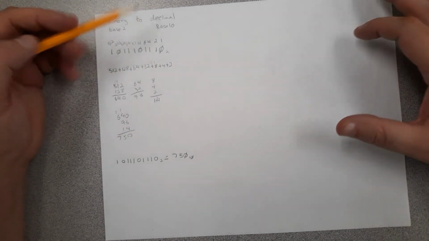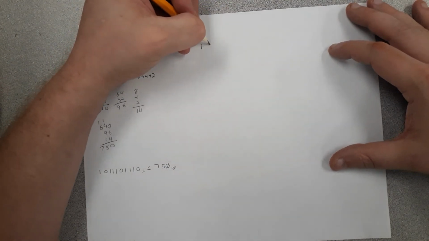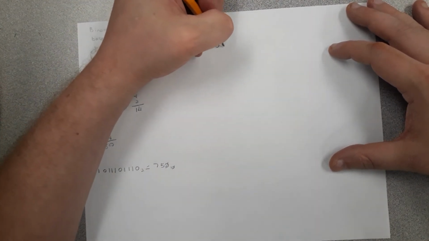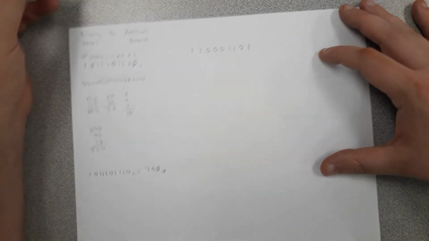Go ahead and go through this again one more time with another random number. And you'll notice I always start with the number 1, because if it's starting with a 0, then it doesn't matter. So I'm going to go ahead and start with 1, 1, 0, 0, 0, 1, 1, 0, 1.